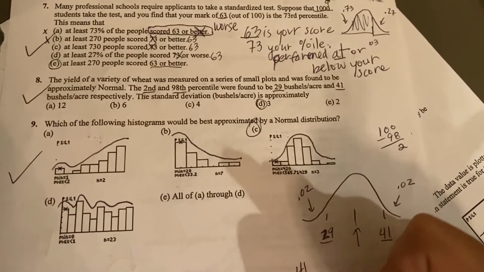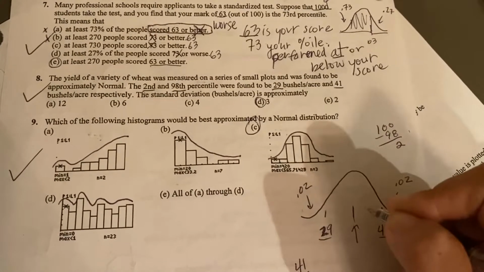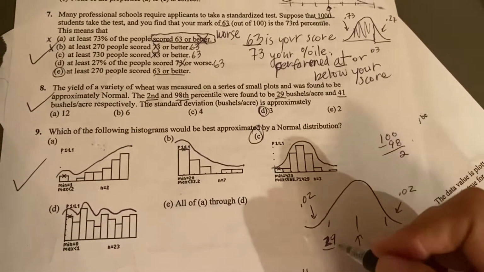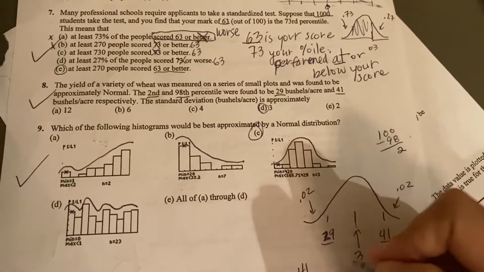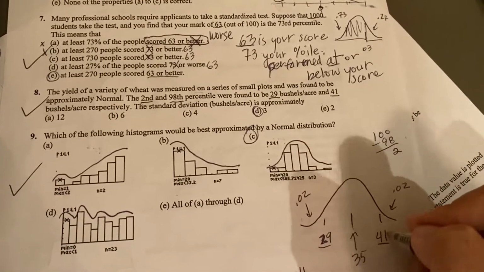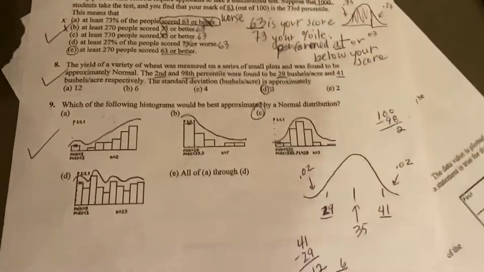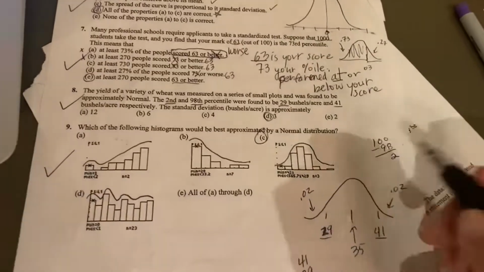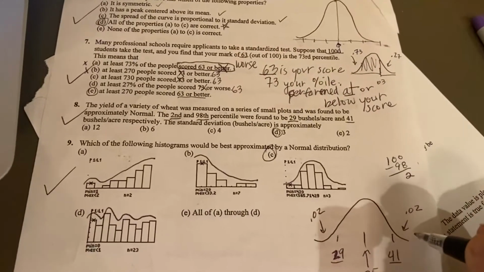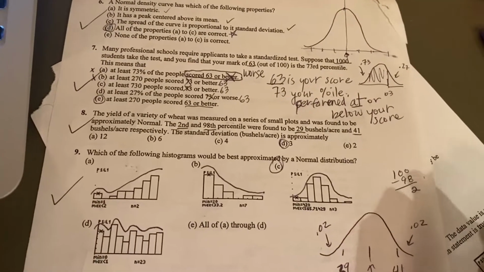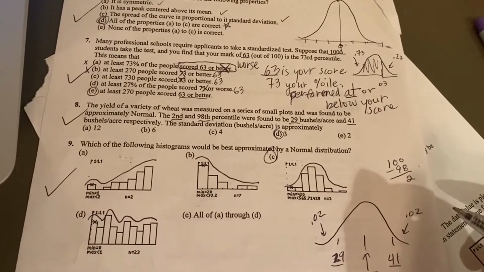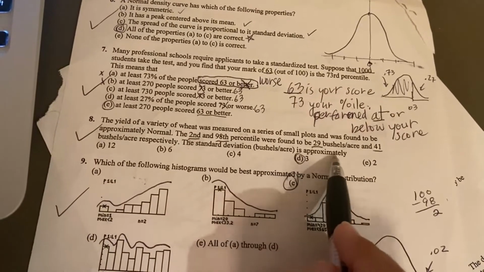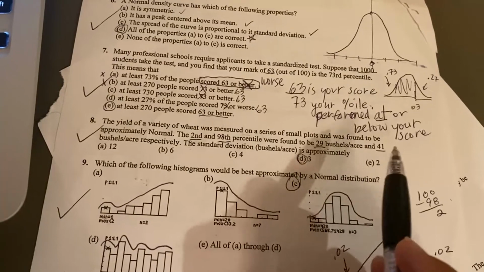The difference is 12, and if we divide by 2, we get 6. So 6 plus 6 would be 35, plus another 6 would be 41. So this is, again, kind of like our flip grid, just understanding how normal works and how many standard deviations from the mean we're going here. So it says the standard deviation would be approximately what?